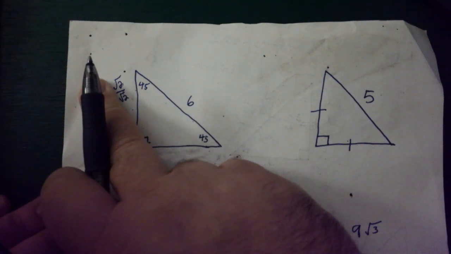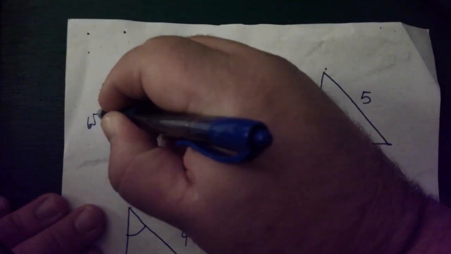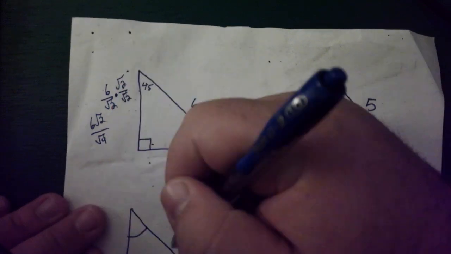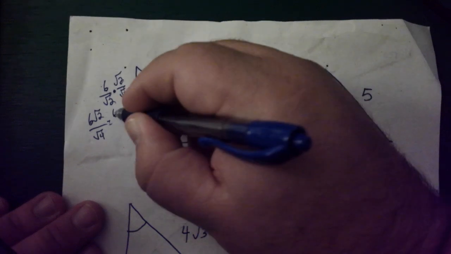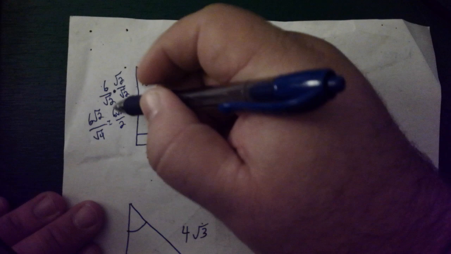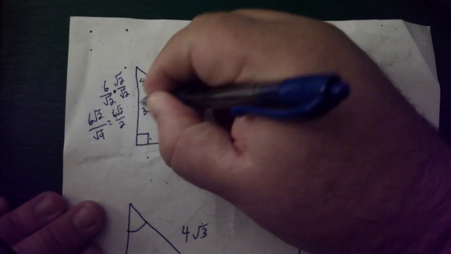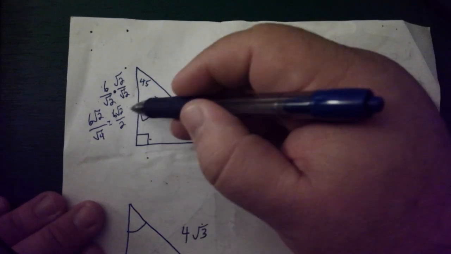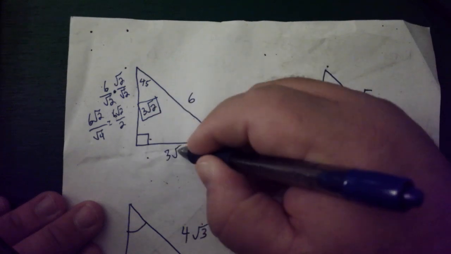Okay, so when I multiply this, I get 6 times the square root of 2 on the top. Square root of 2 times square root of 2 is square root of 4 on the bottom. But we know the square root of 4 is 2. And 6 divided by 2 is 3 on the square root of 2. That is the answer. 6 divided by 2 is 3, and then the square root of 2 stays there. So if that's 3 on the square root of 2, so is this one. It stays the same. Nothing happens.